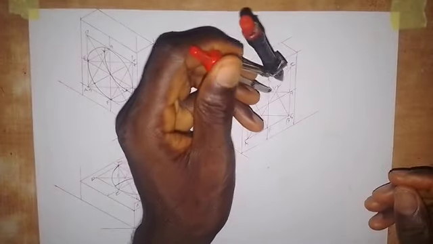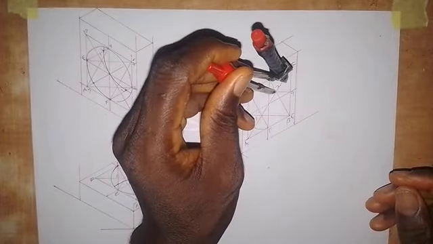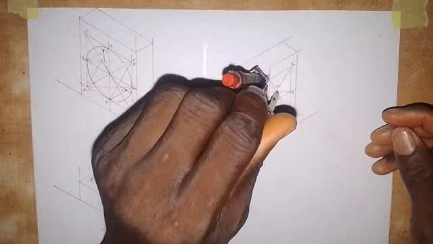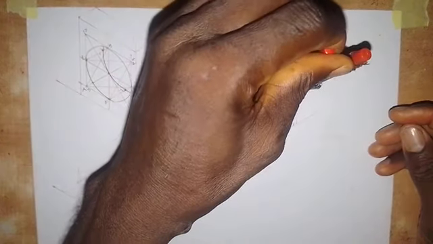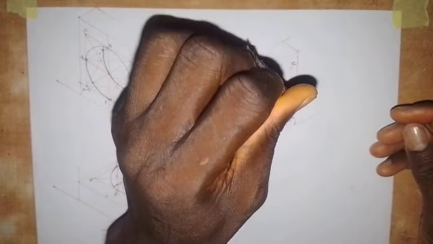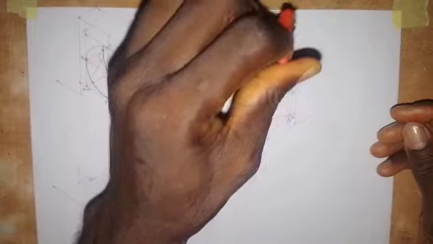And then we put our compass at center 2 here, and we take it from G to H. So it goes like this. Just take it easy. So it goes like this. Alright, so we have made the arc.